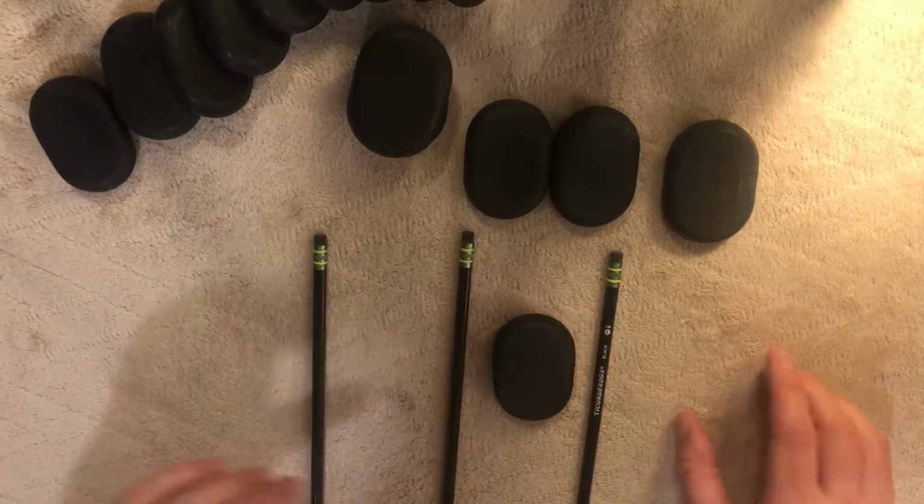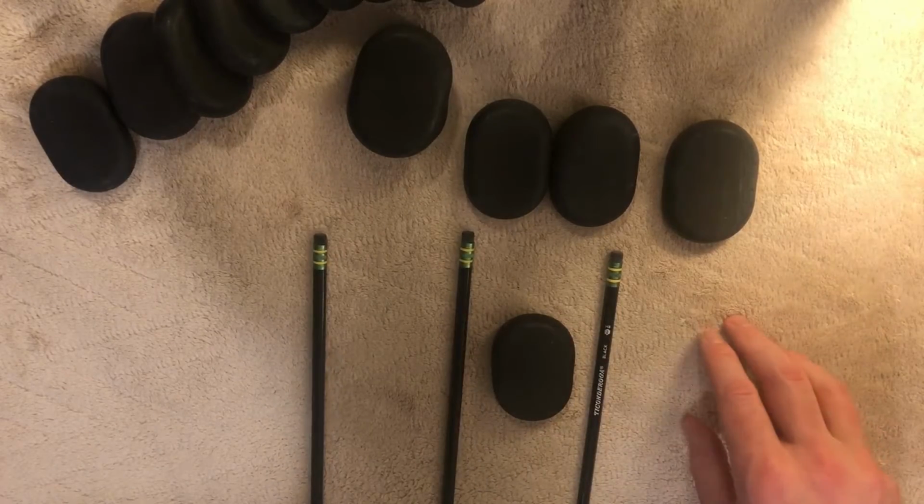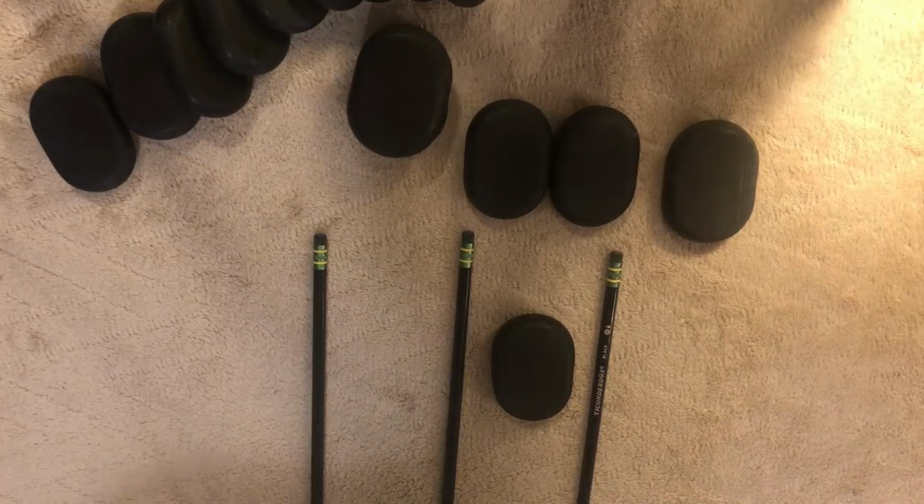It's like a game of Go, or one of those games where you put a stone on there and it becomes a king or something like that.